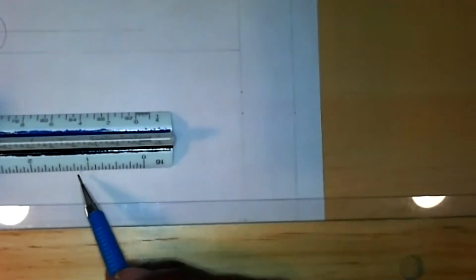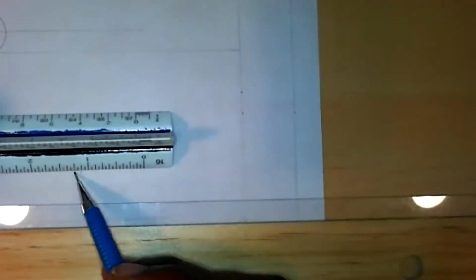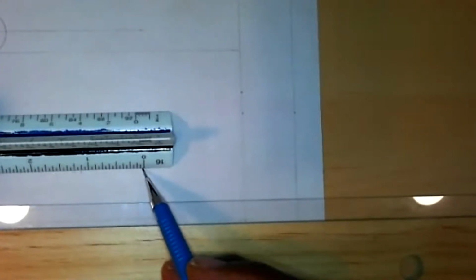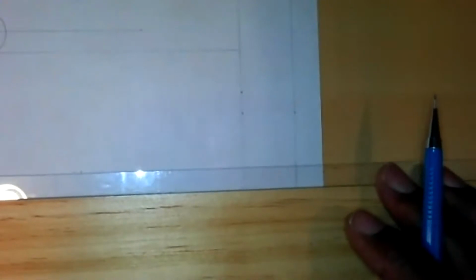Okay, so I'm going to try to get it centered. That looks pretty good right there. So I have my one reference mark here, and 0. And between those two reference points, I have a line that's going to be 1.25 inches.